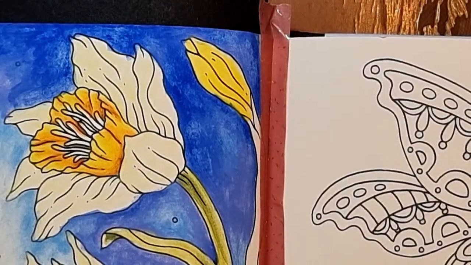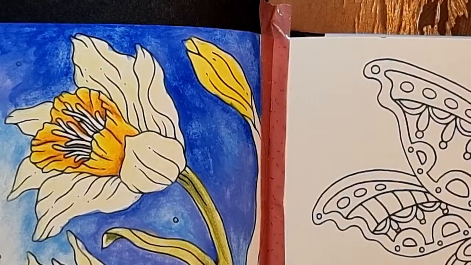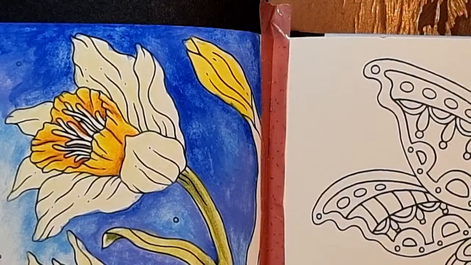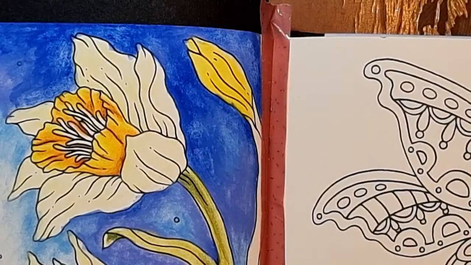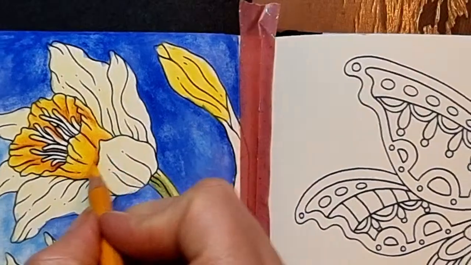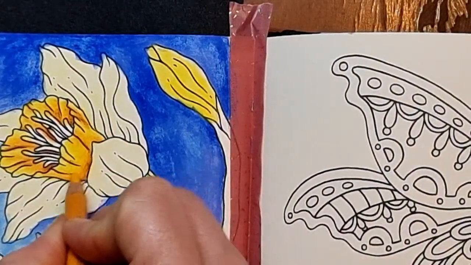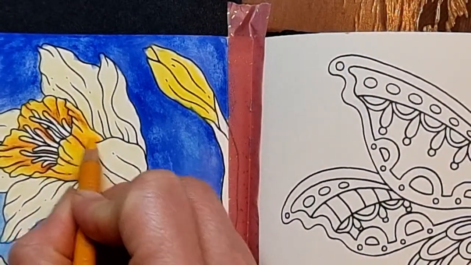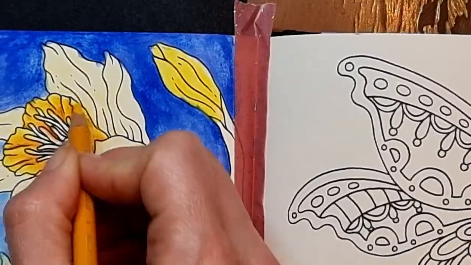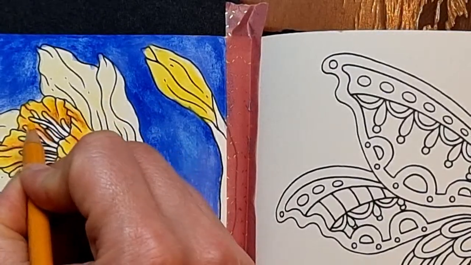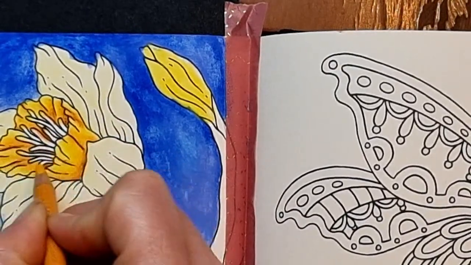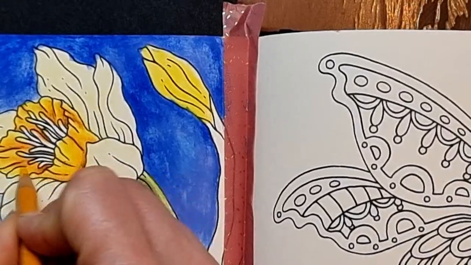Oh, fair enough. You did it once and only. The thing I found with the Uniball white Signo is they're very easy to scratch off with the pencil. And I found that began to frustrate me at one stage, because I would put it on and then I'd basically remove it with a pencil. So I don't know if I just had a really bad Uniball Signo pen at that stage or what was going on.